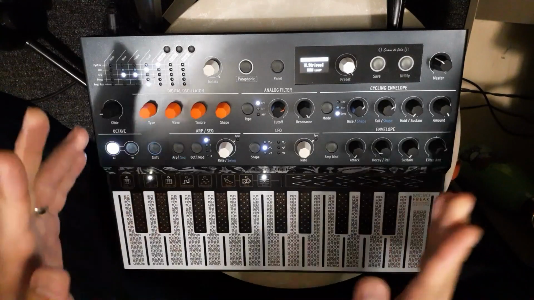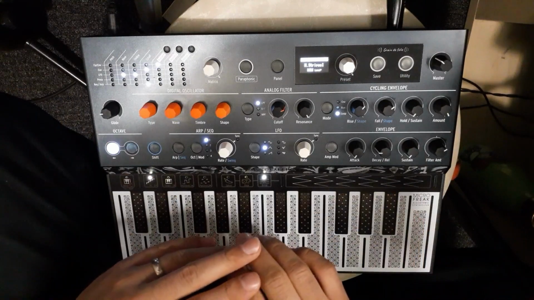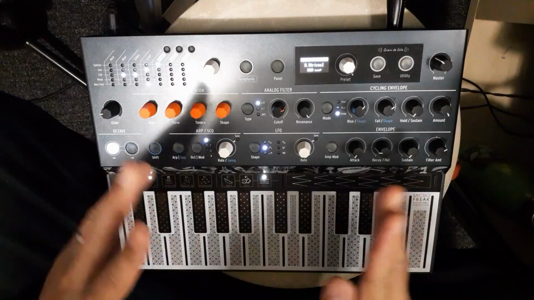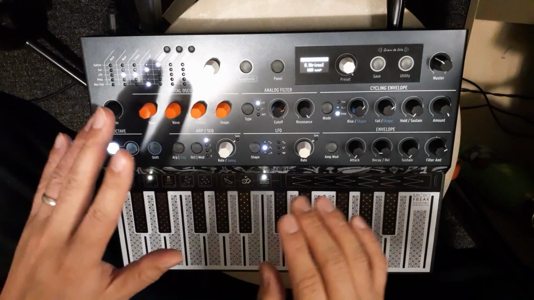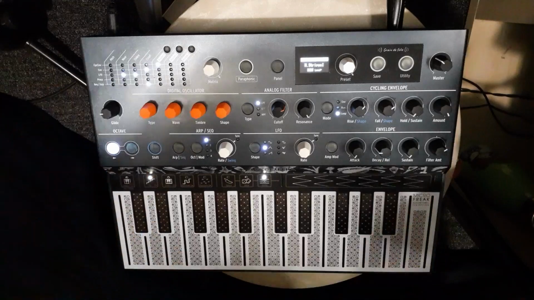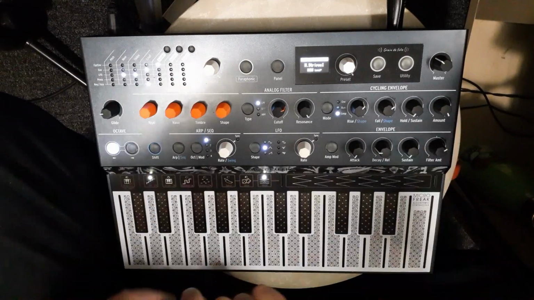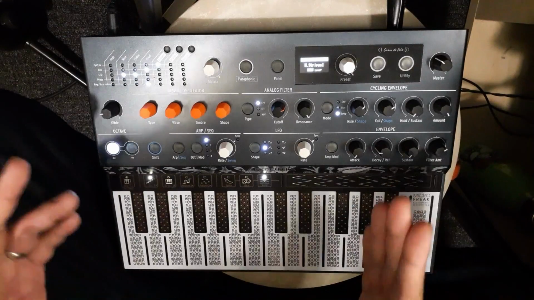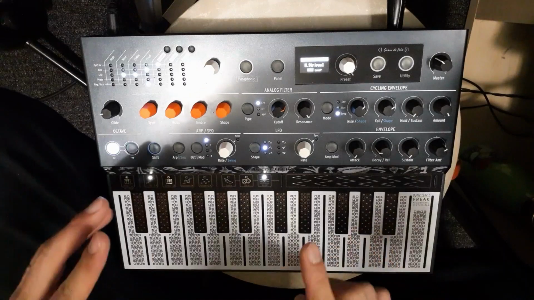I did post a cover I did of White Stripes' Blue Orchid, where I emulated a distortion guitar sound on the Microfreak. So here we are to explain how I did that. So first of all, this is what the patch sounds like.